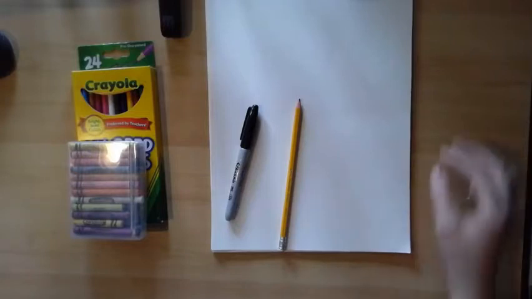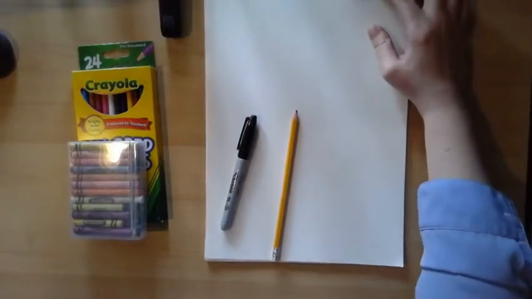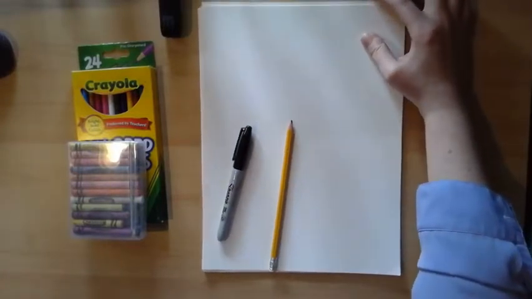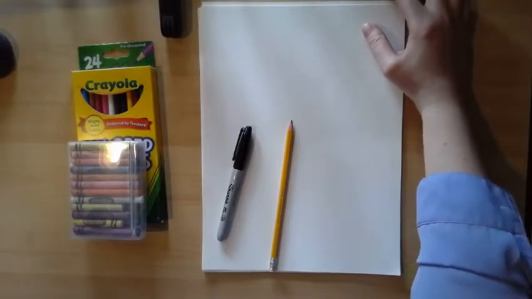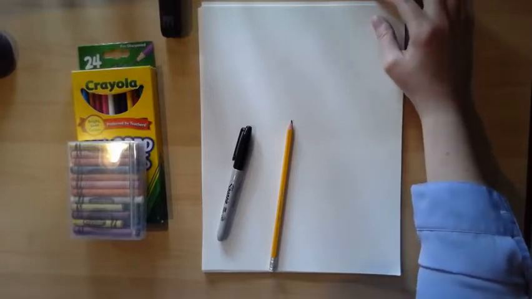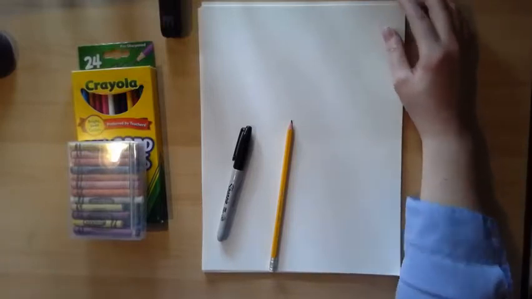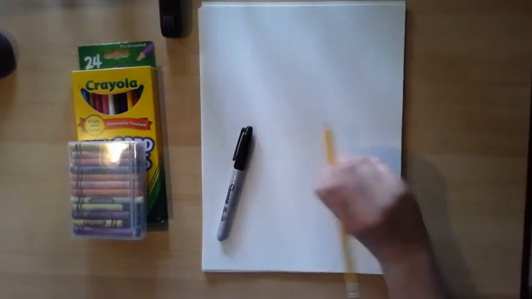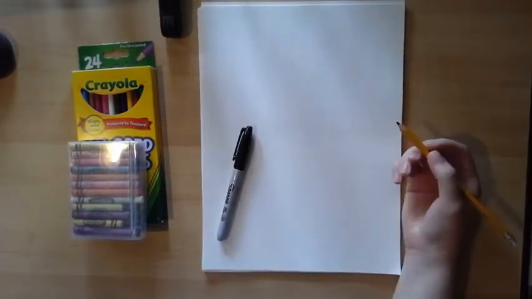Today, I'm asking you to draw a portrait of yourself and then use some symbols, and you can also use words or other pictures to tell your story. So, the story of you. This will be a portrait that is also about your identity. Identity means who you are.